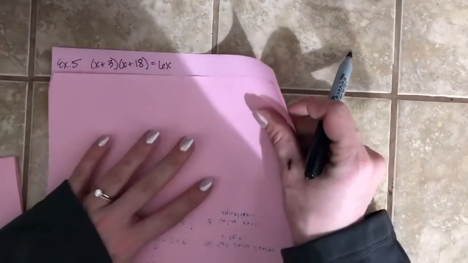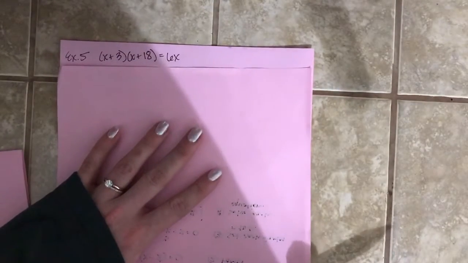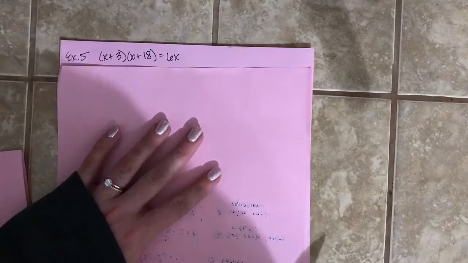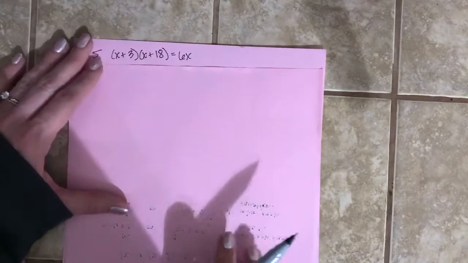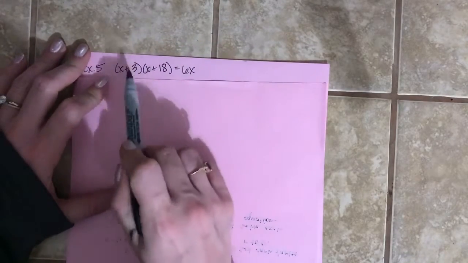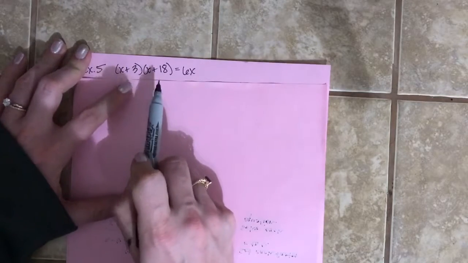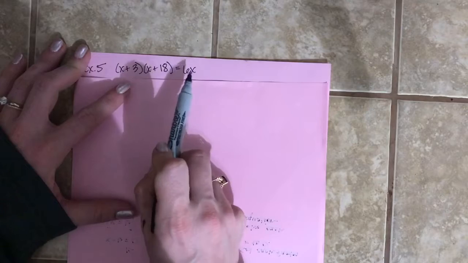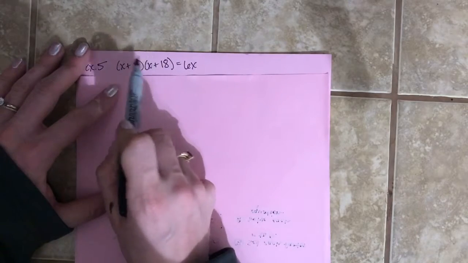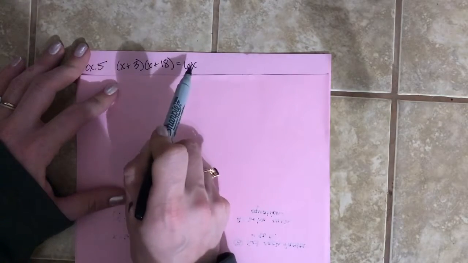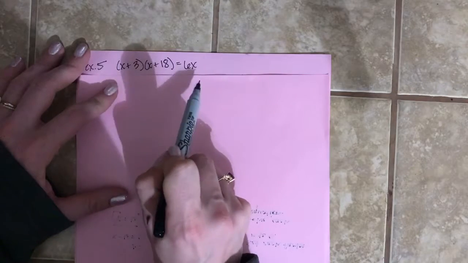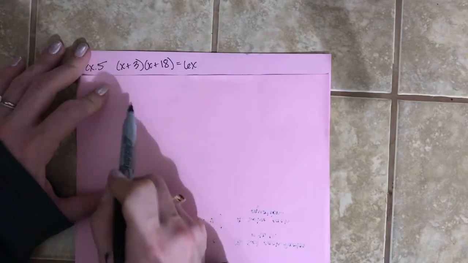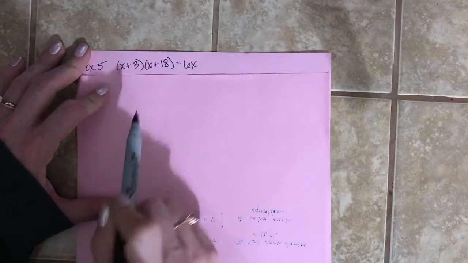Example 5. x plus 3 times x plus 18 equals 6x. So this one's deceiving at first. It almost seems like it's ready to set each factor equal to 0, but we're not equal to 0 over here. So we actually need to multiply all of this out and then subtract the 6x so that we are equal to 0, combine our like terms, and refactor.